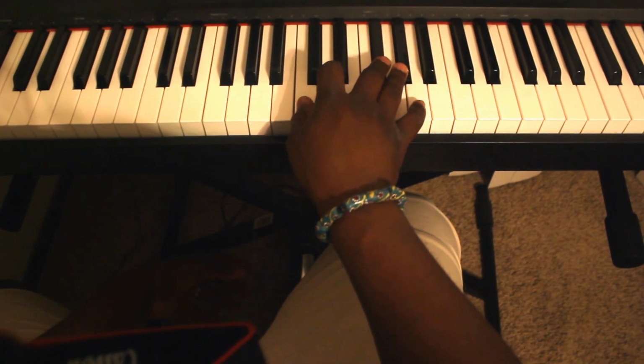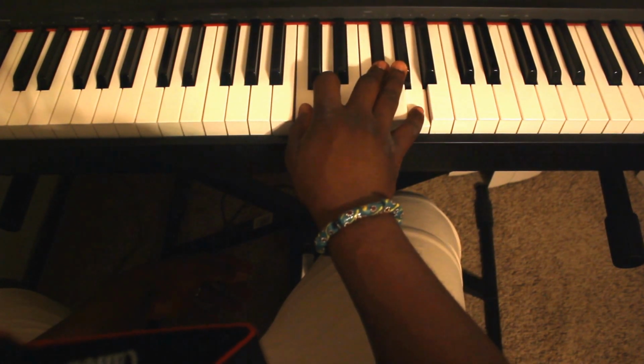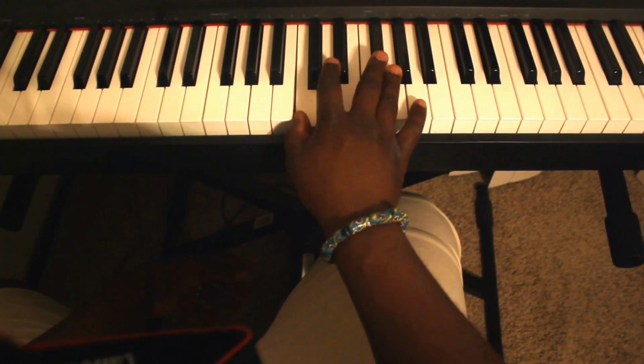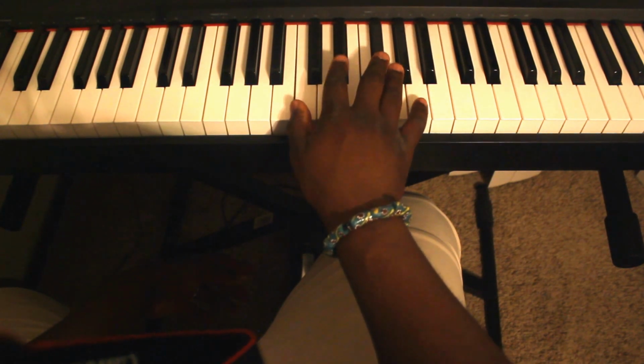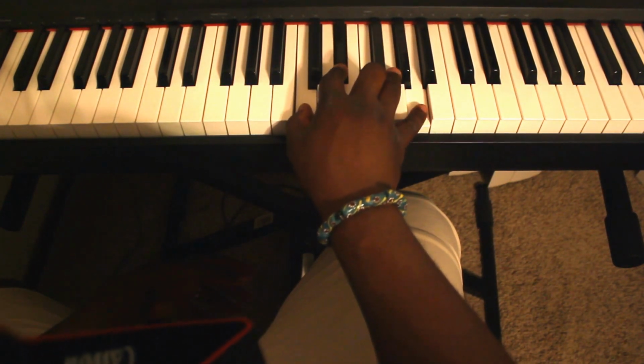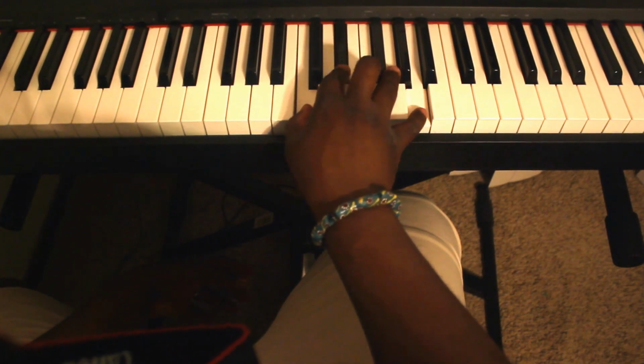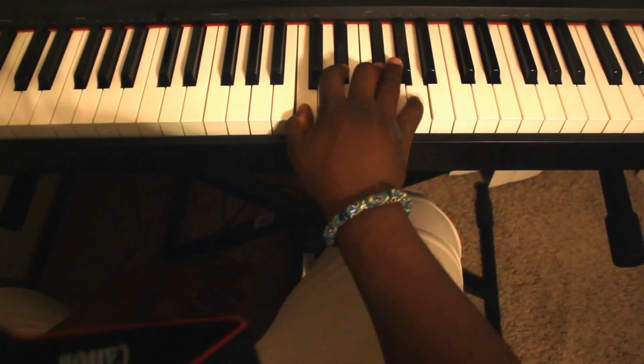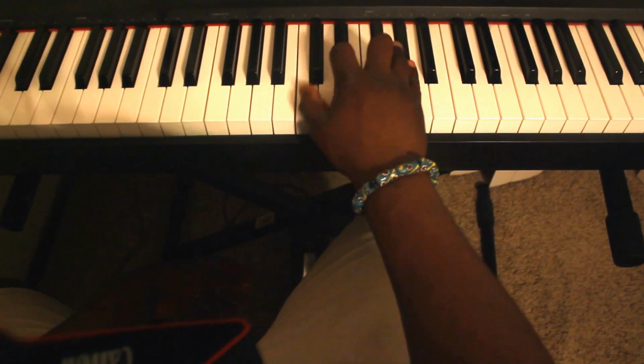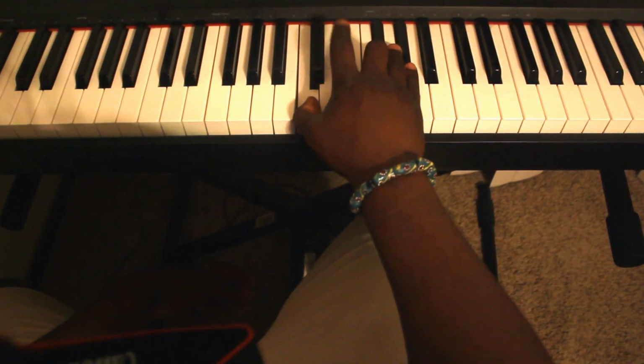If I do the index finger, that becomes a D dominant, right? C, D, F, and A. If I do the middle finger, that becomes an F dominant, right? Second inversion. If I do the A, that becomes an A flat dominant, first inversion, right?